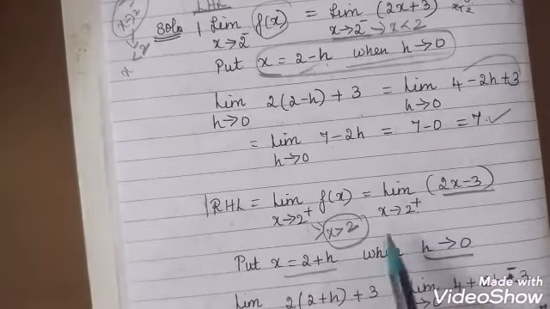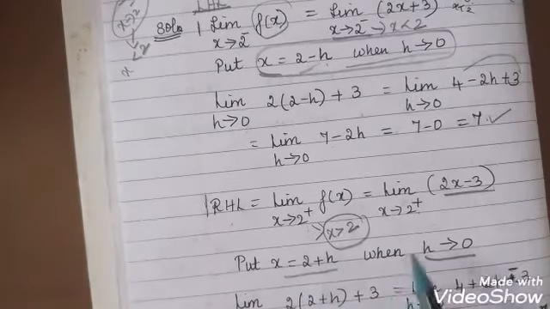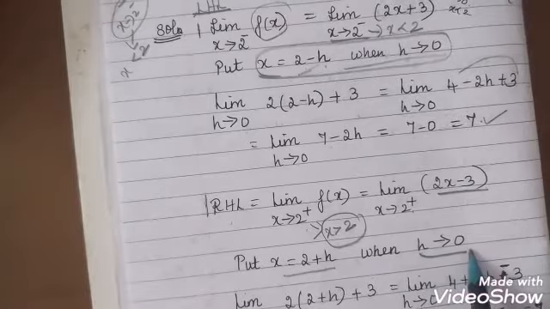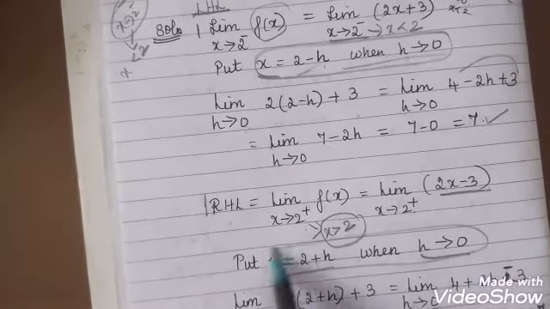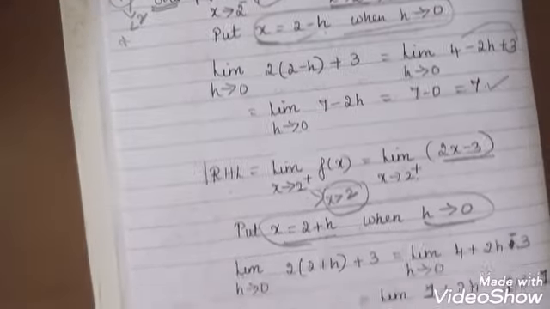Now here it is x greater than 2, so what will I put? Put x equal to 2 plus h when your h tends to 0. This is the general rule you will have to remember. I told you, for x tending to a plus you denote it as x equal to a plus h, the same way.